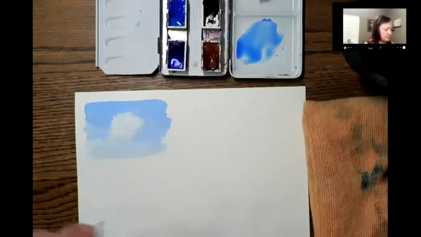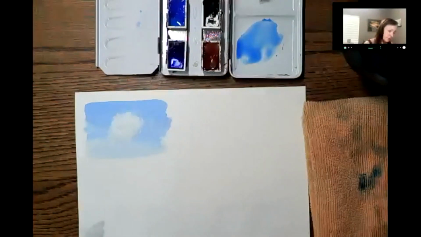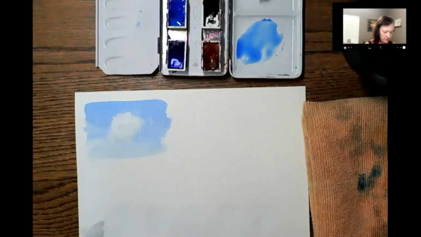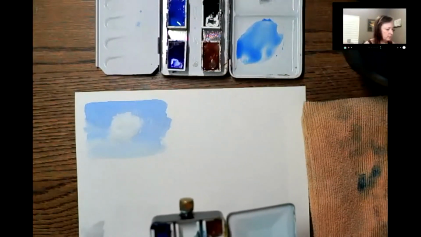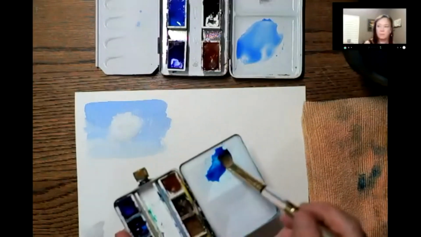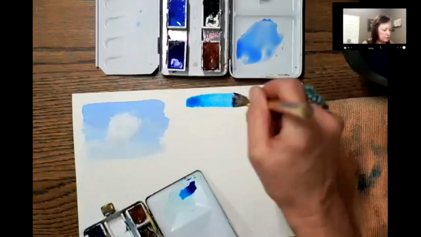Let's look at what happens with phthalo blue. Now, you can lift phthalo blue when it's still wet, but once it's dry, it's on the paper forever. But it's a gorgeous color.